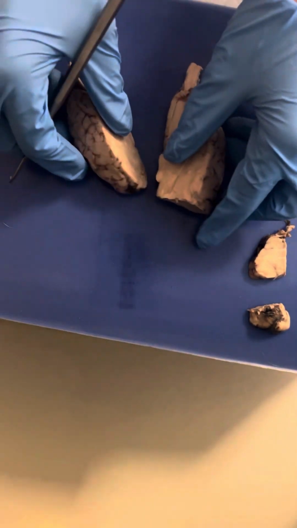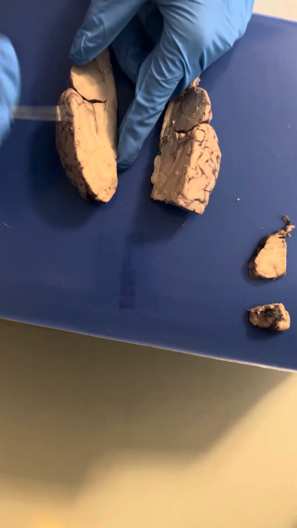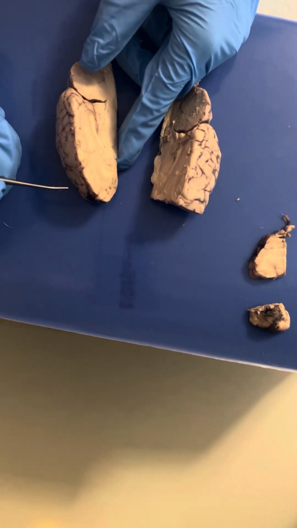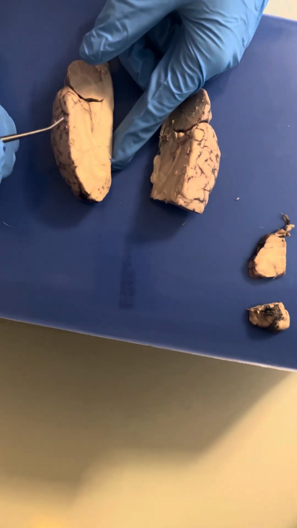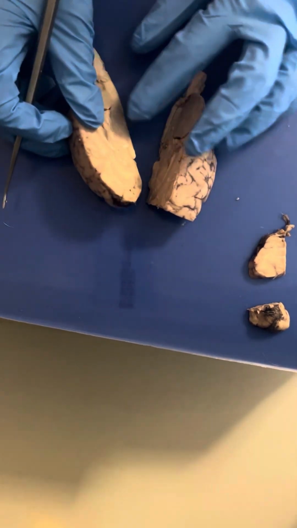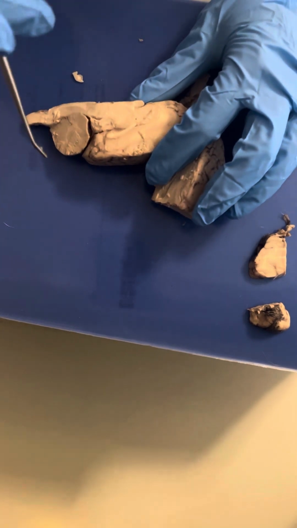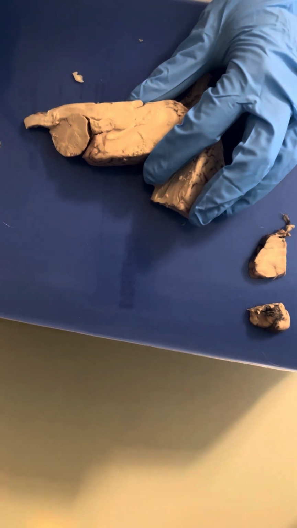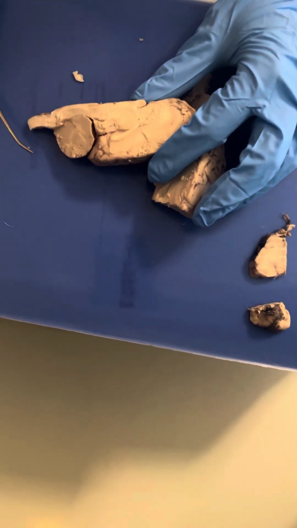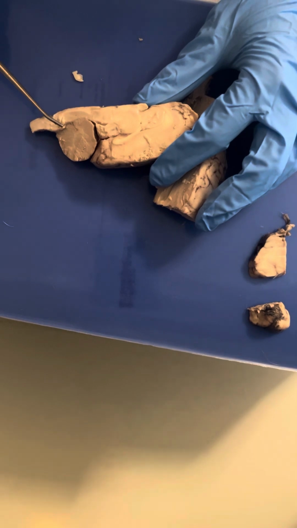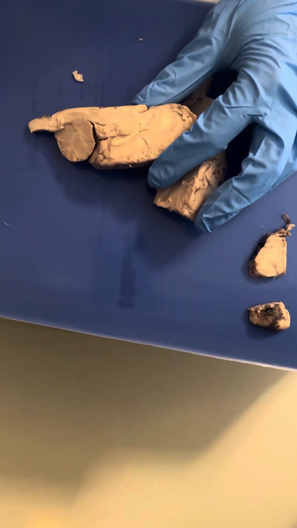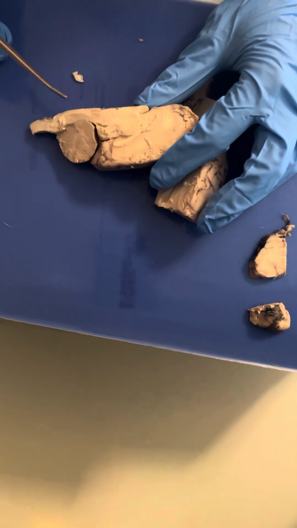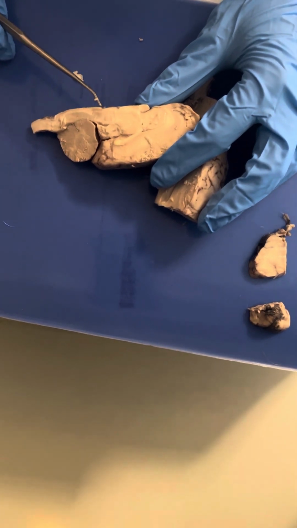So flipping it back over and cutting it down the corpus callosum, we can see the inside of the brain. There are 4 different ventricles that each have the choroid plexus, which helps create the cerebrospinal fluid. Ventricles 1 and 2 are known as the lateral ventricles, and these are filled with the cerebrospinal fluid. And then below the lateral ventricle is the hippocampus.